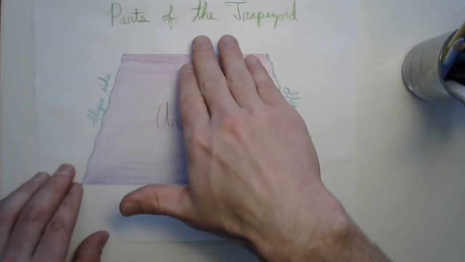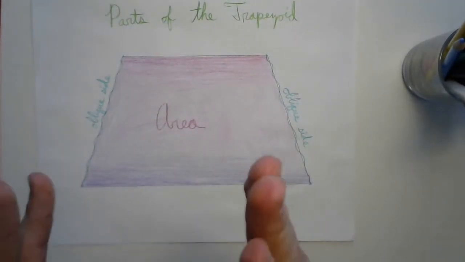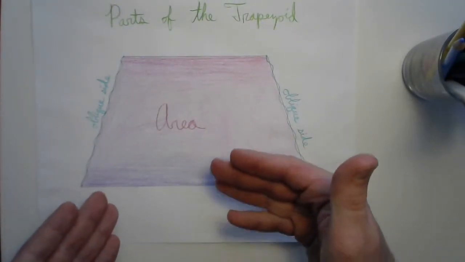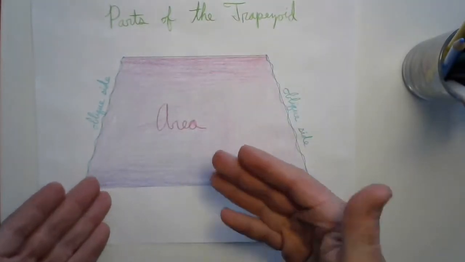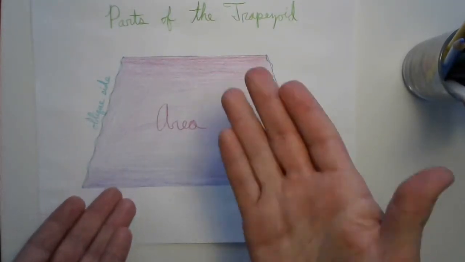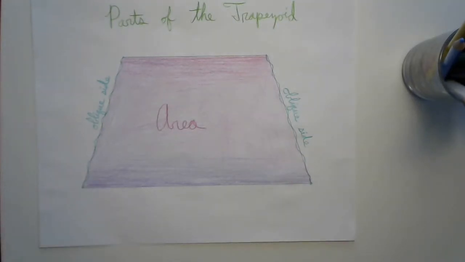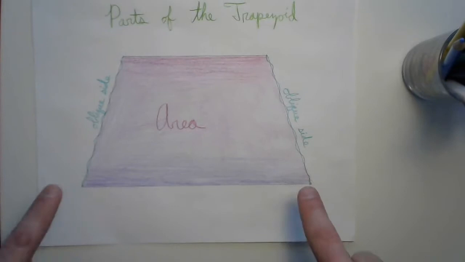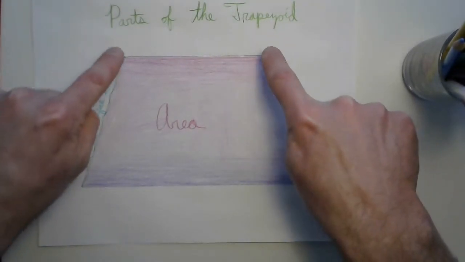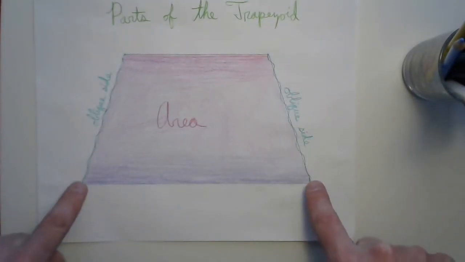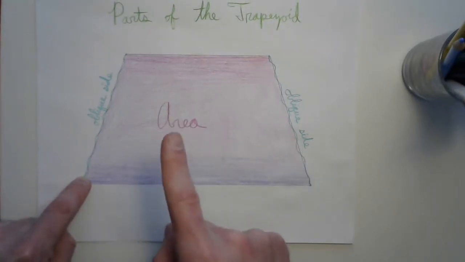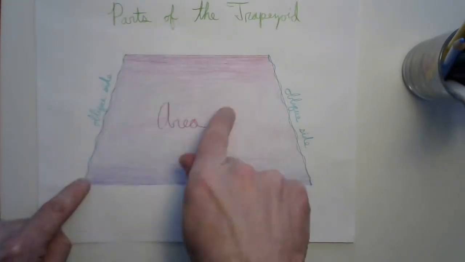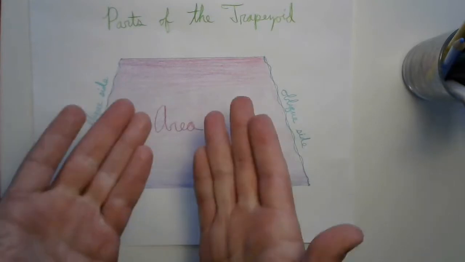That leaves these other two sides, but we're going to talk about these a little differently. We're going to call these bases. And what is the difference between these bases? Yes, we've got a small one and a larger one, or we could say we have a minor base and a major base. Let's pick something really cool to decorate the minor base with, and then let's label it.